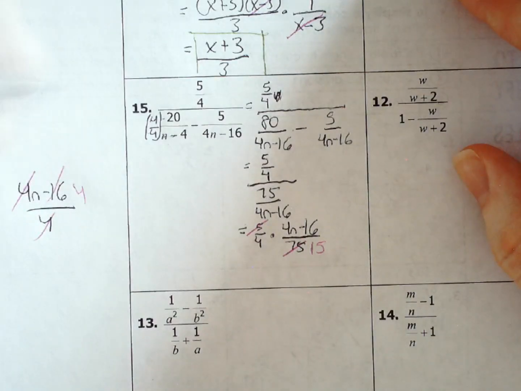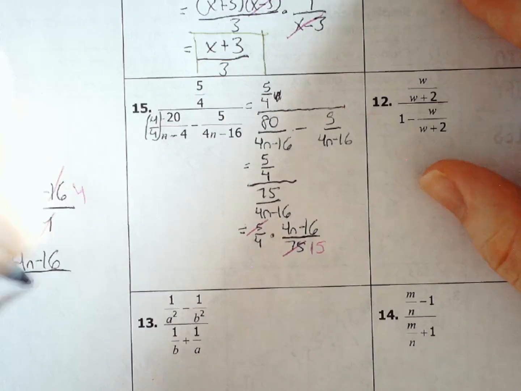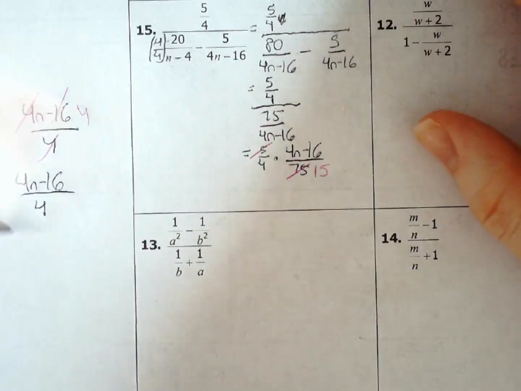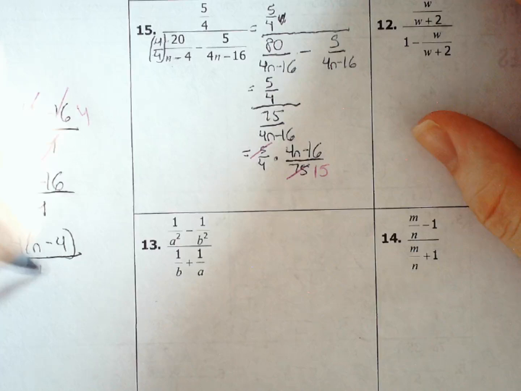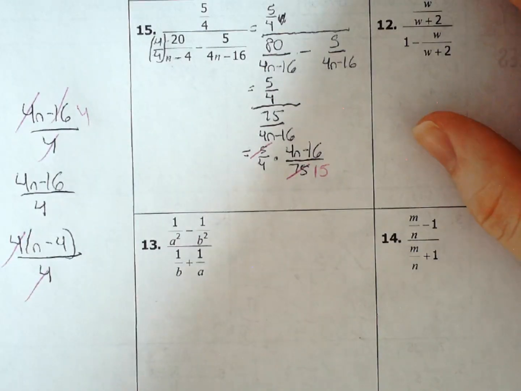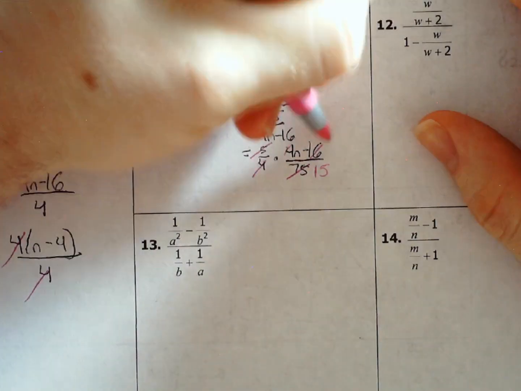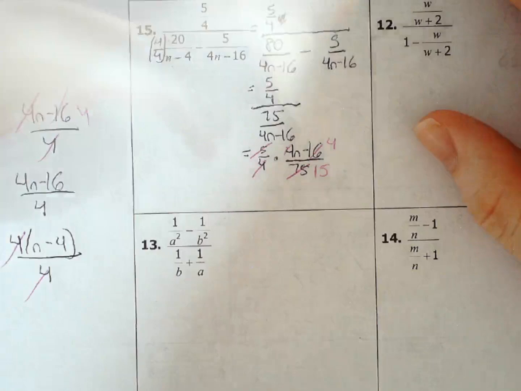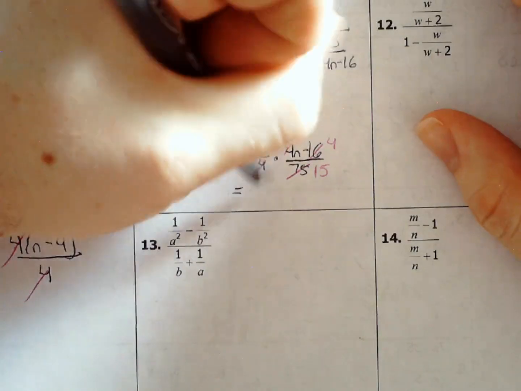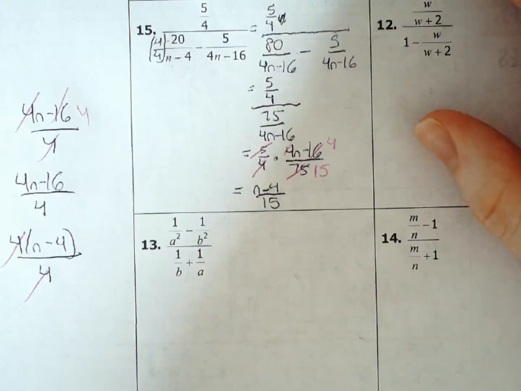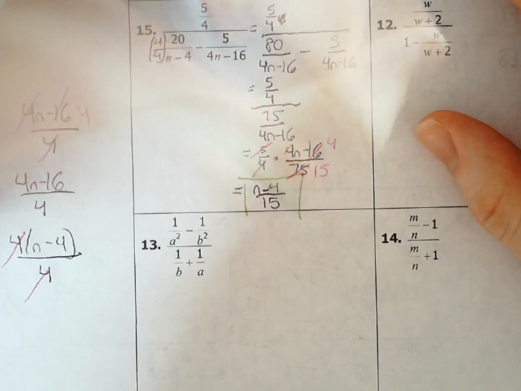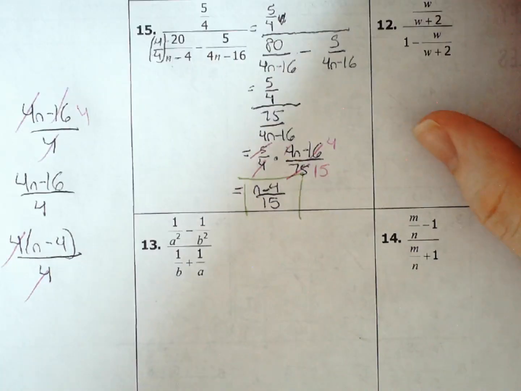Another way to look at it is if I have 4n minus 16 over 4, I can factor out the 4. So now I have 4 times n minus 4 over 4. And these 4's cancel, so I just have n minus 4 left. So that's what happens over here. These cancel, and I have 4. So now what I have is n minus 4 over 15. And that's my final answer. N minus 4 over 15.